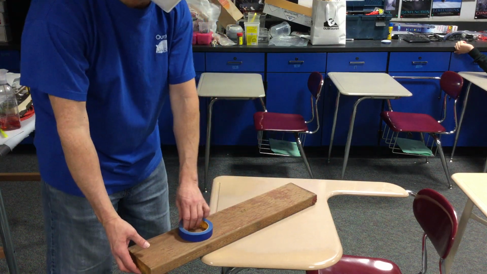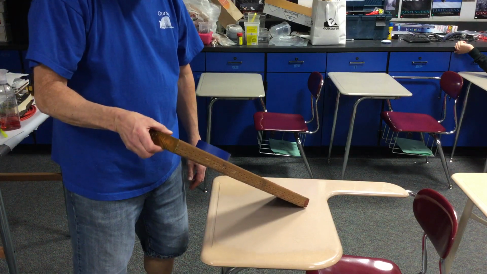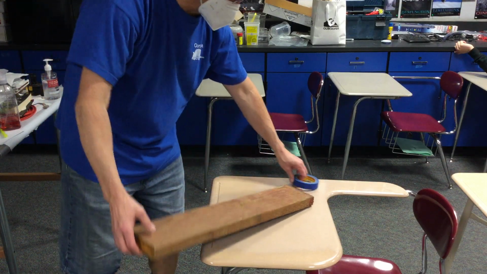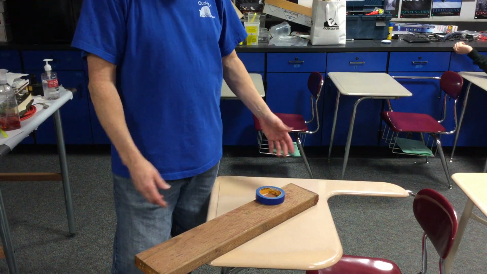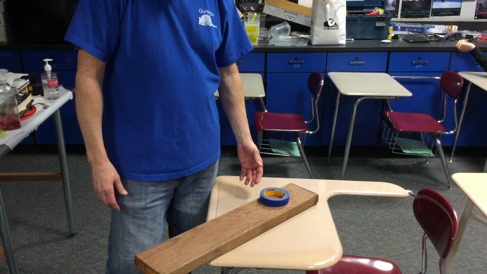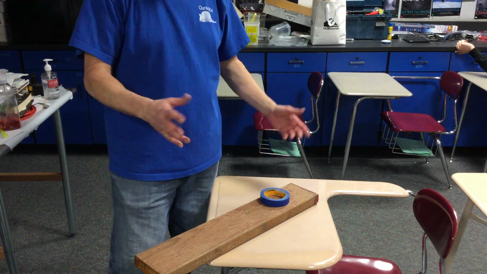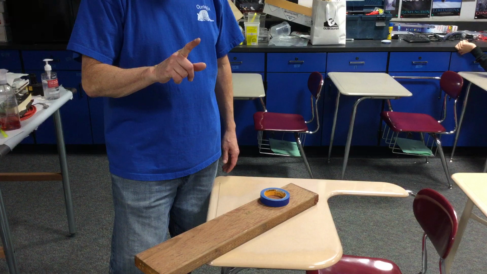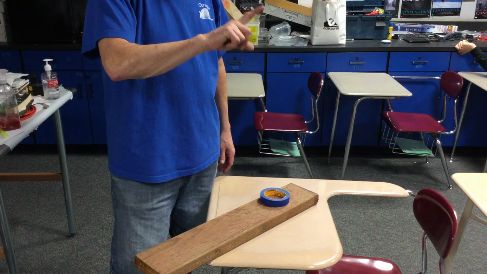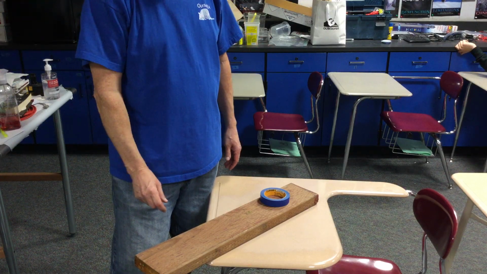Okay, I think I left it there a little bit too long. See here, it's a little easier. Okay, so when it slides down by itself, if somebody were to ask you, why does it do that? What do you think the most common answer is? Gravity.